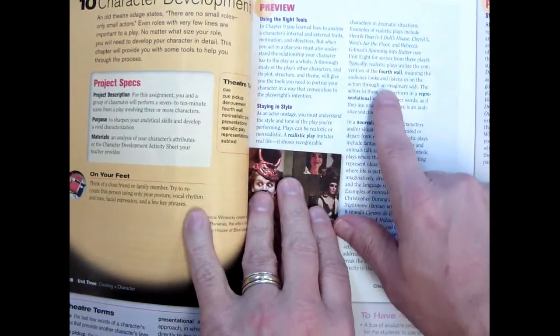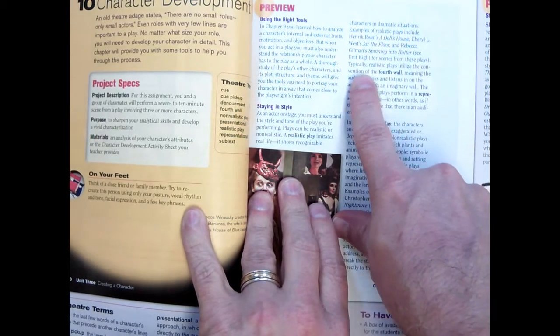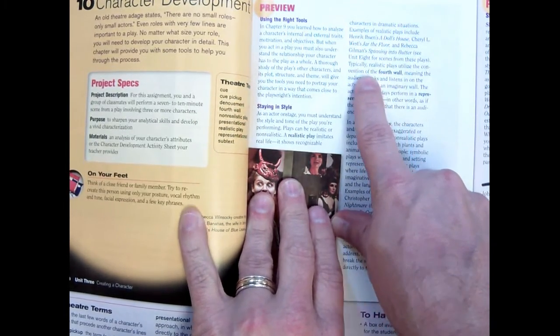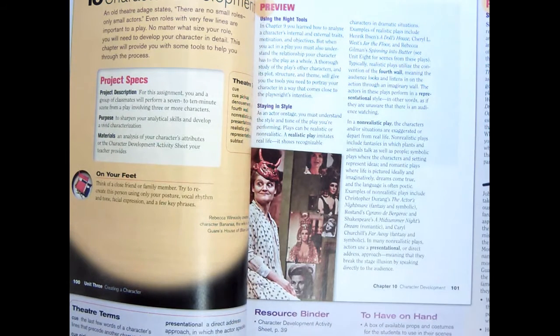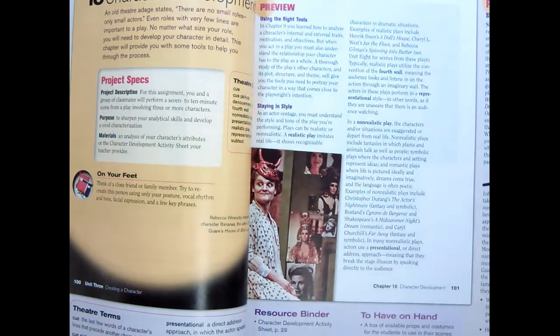And here are some examples. We're not going to talk about those. But typically, realistic plays utilize the convention of the fourth wall. Basically, they get on the stage, and they pretend like the audience is not there. Like there's this imaginary wall between them and the audience, and they do not break that fourth wall. So it's like they're just there on their own, in their own little world, and they don't even know that the audience is out there.